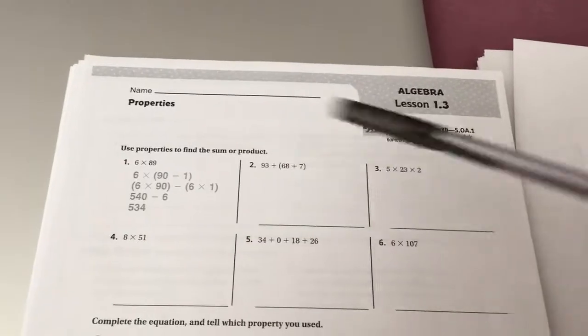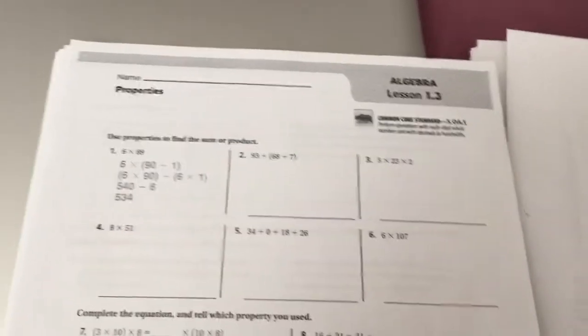Before we start the actual homework assignment, I'm going to review some of the things that we'll be needing to know, starting with our properties, like the title suggests. Your Go Math book is going to separate the addition and multiplication in two different paragraphs. However, I'm going to group certain properties together. What I mean by that is we're going to start with the commutative property.